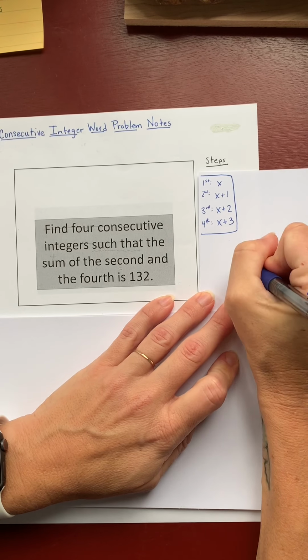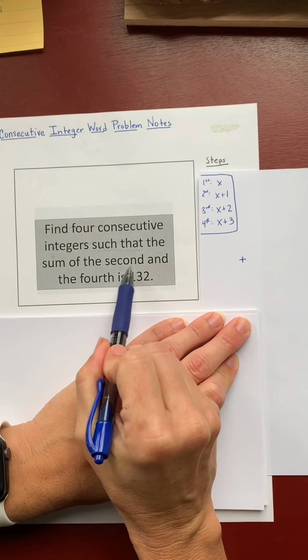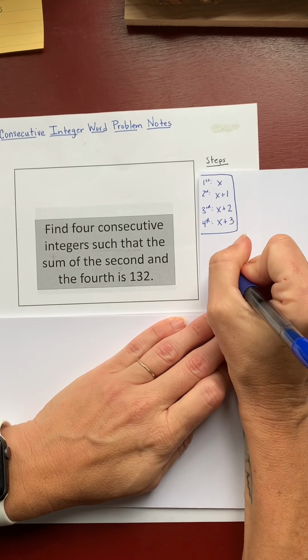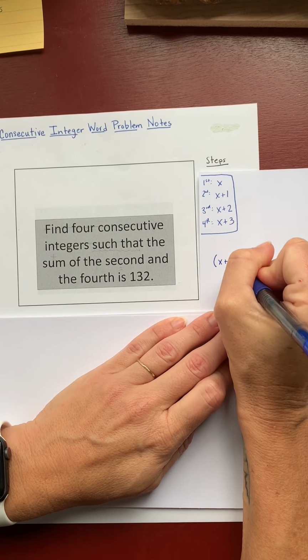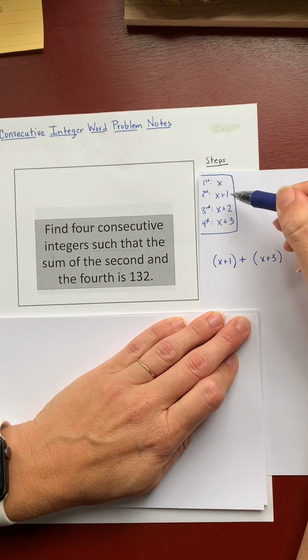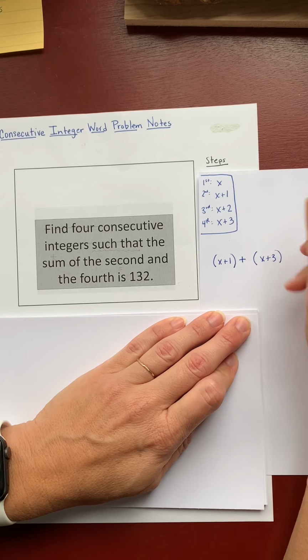So I'm going to have addition, and the sum of the second and the fourth. Well, now all I have to do is go here. What's the second? The second is x plus 1. The sum of the second and the fourth is 132.